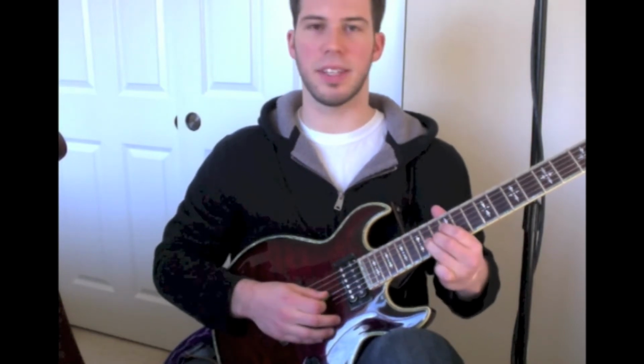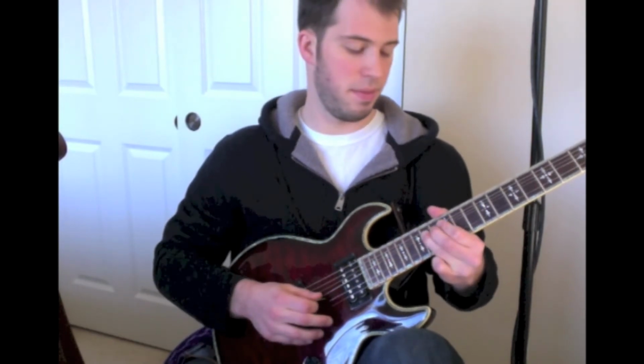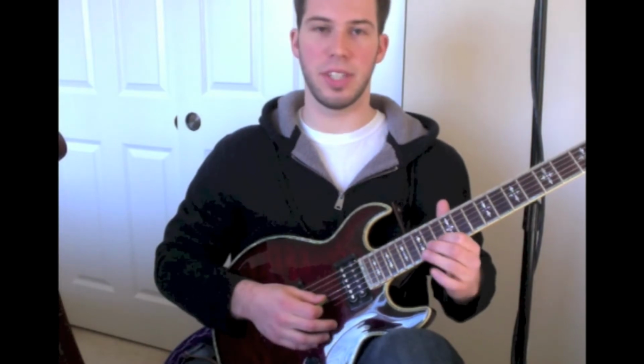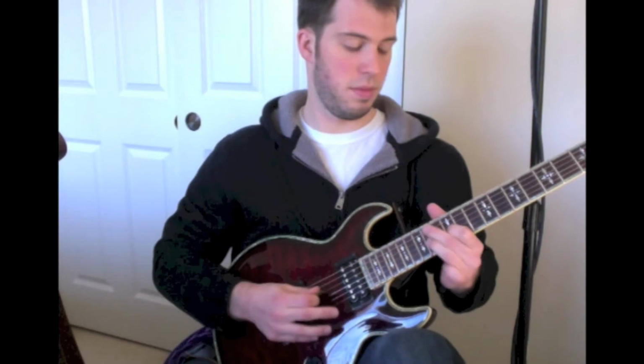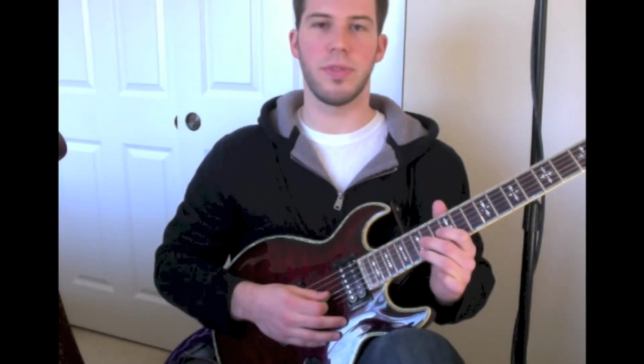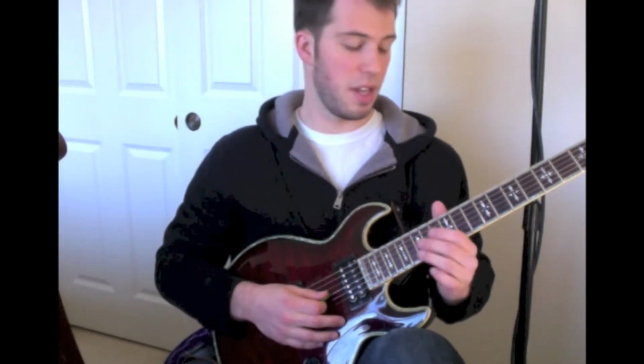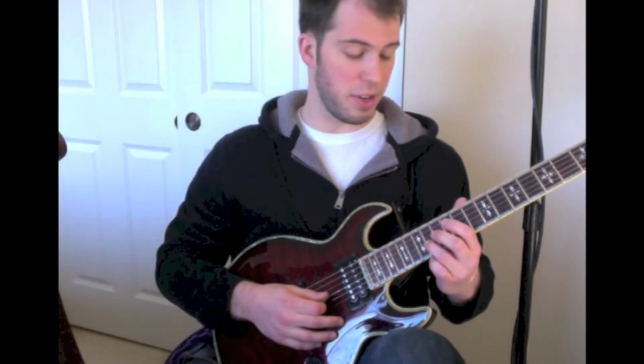So the bend, the classic minor pentatonic bend, into the minor sixth. And I do a few different variations of that, and that's another thing about subtleties. I do that approach to it, and then I do this.